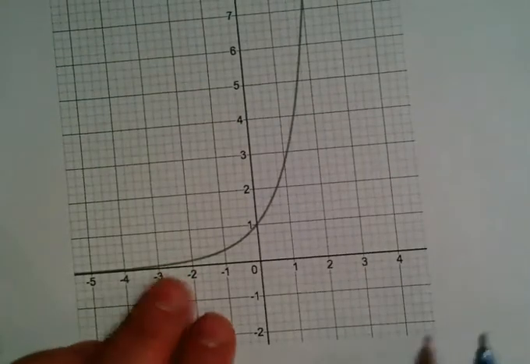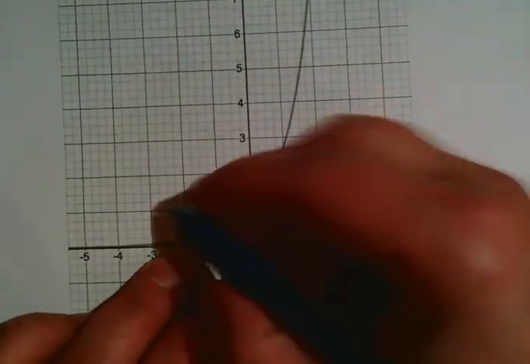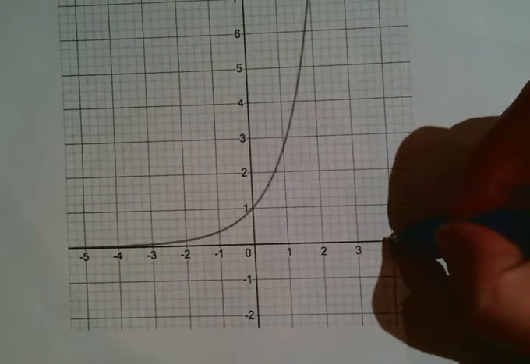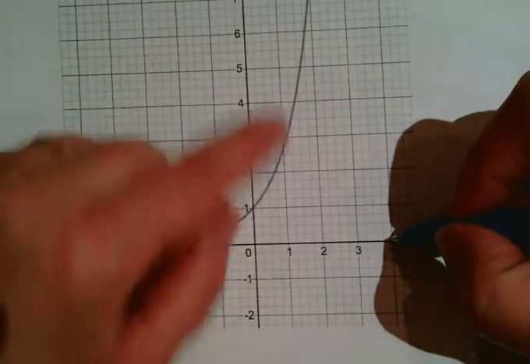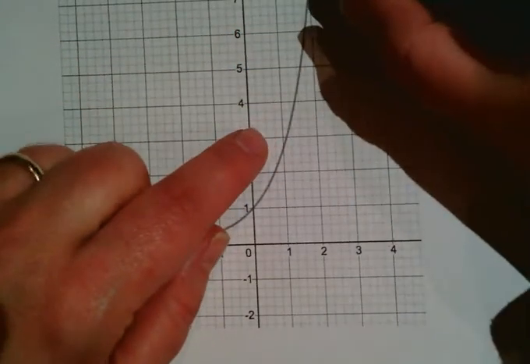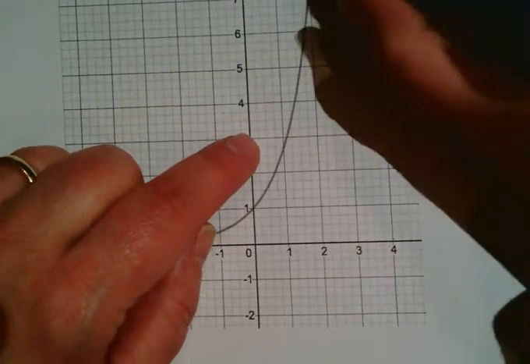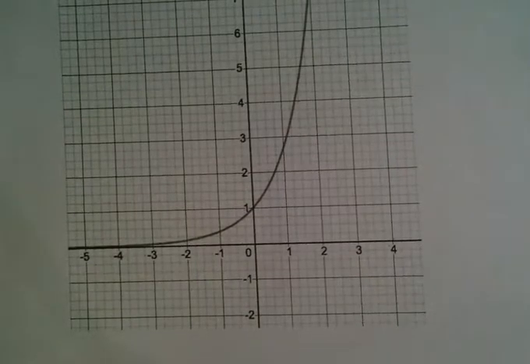So when it lies, we've got, let's just do some of the bigger values. When x is 4, y is e squared. Now e squared is approximately 7.3-ish, so it's this value here. Okay, remember it's been shifted. So we've got the curve y equals e to the x there first.